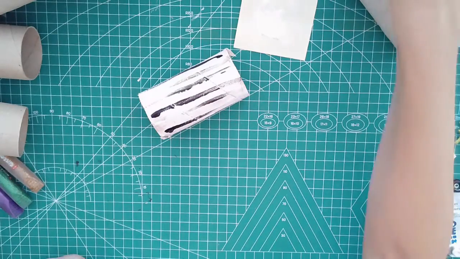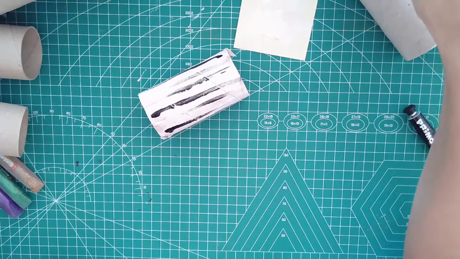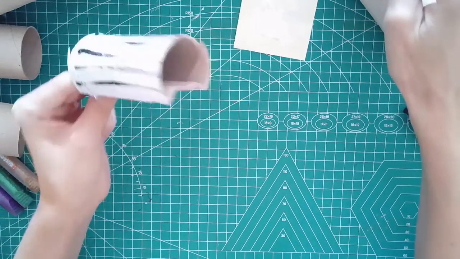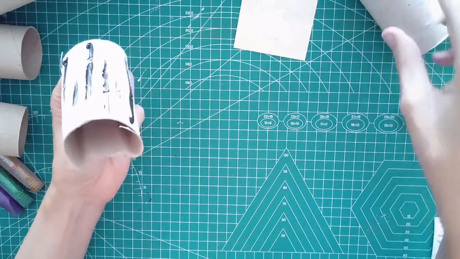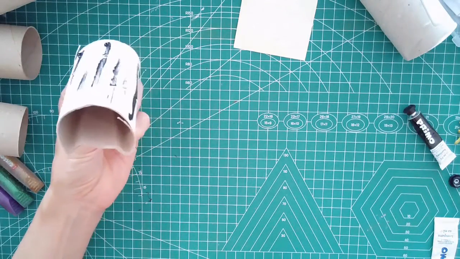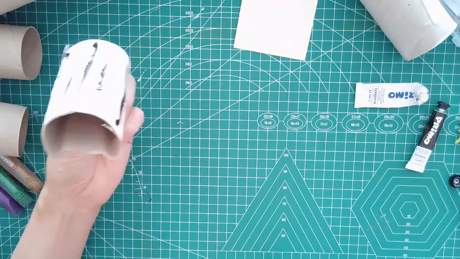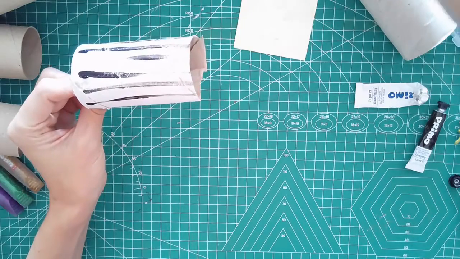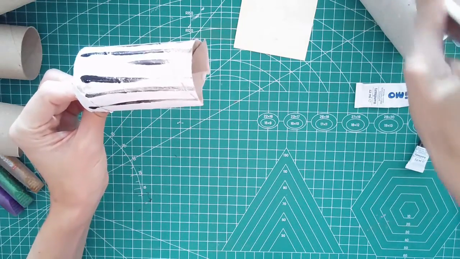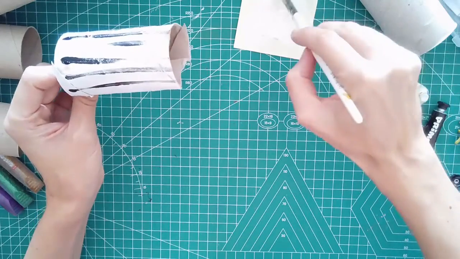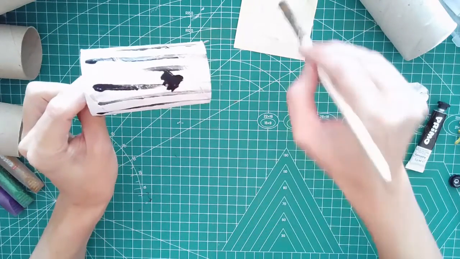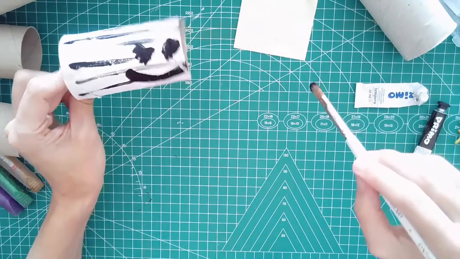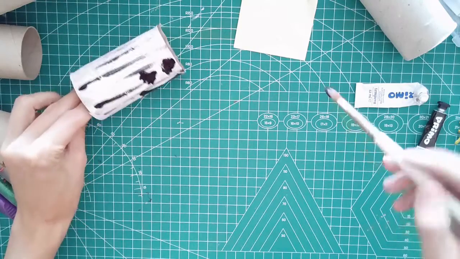Wait a minute. Oh no, I messed up. Like, where does the face go? I got paint on my arm. Excuse me. I should have read the instructions first. I guess we could just put it on the side. There, I have a zebra. That's nice. There's my zebra. Hey, I'm a zebra. That's pretty cool.